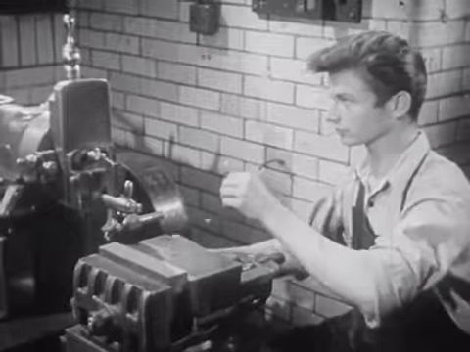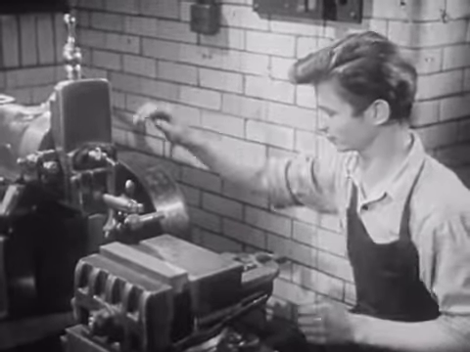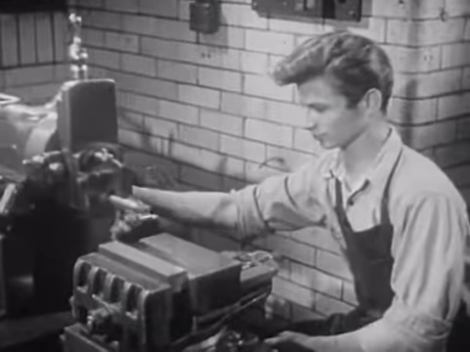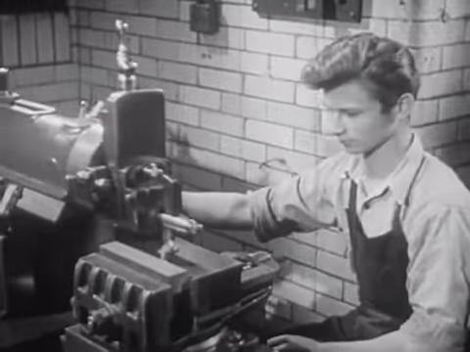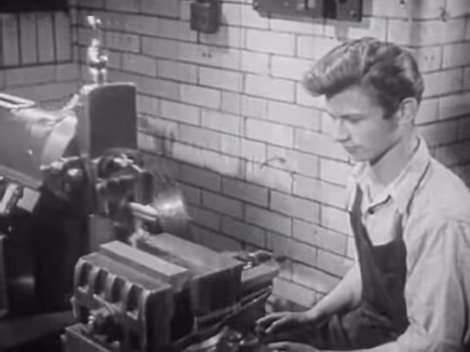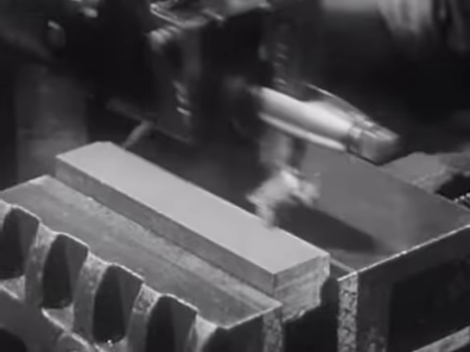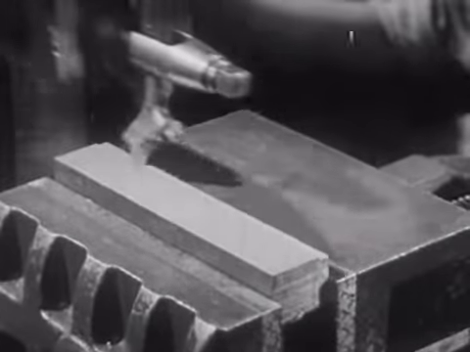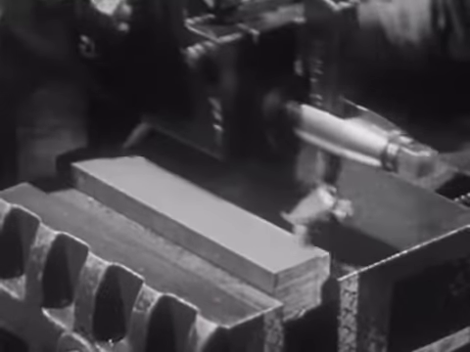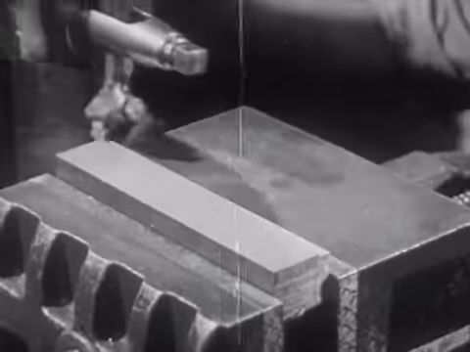A machine tool called a shaper may be used when surfaces are to be made flat. This fourth way of working metal is called planing. In the shaper, the work is stationary. On another machine, called the planer, the tool is stationary while the work is moved back and forth.